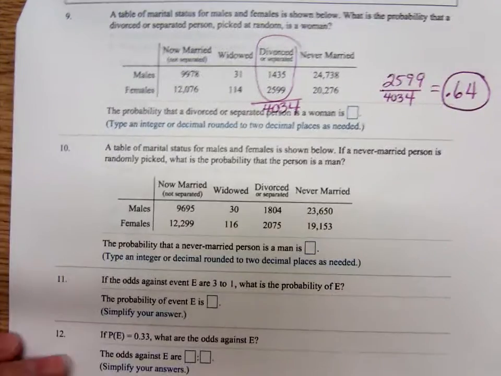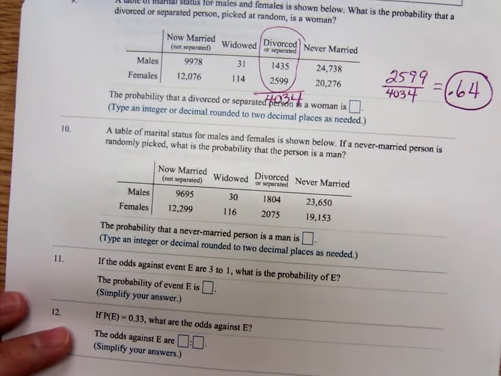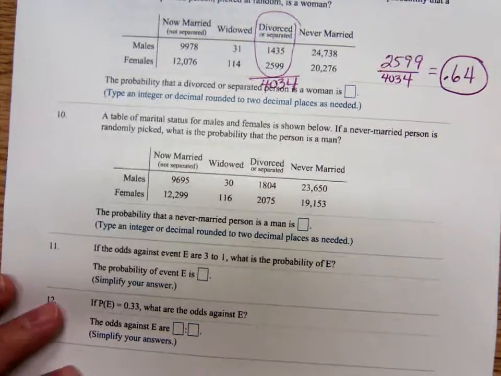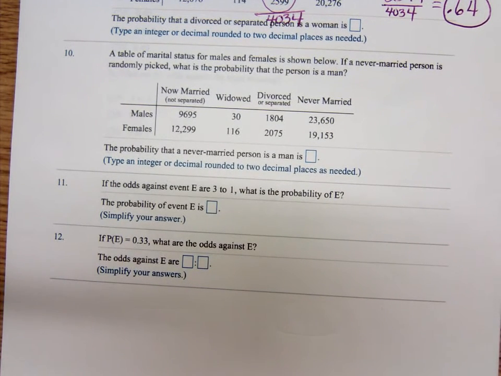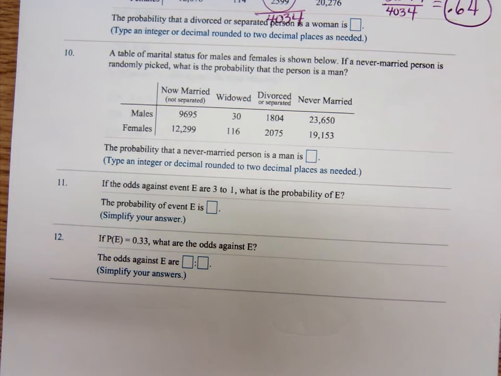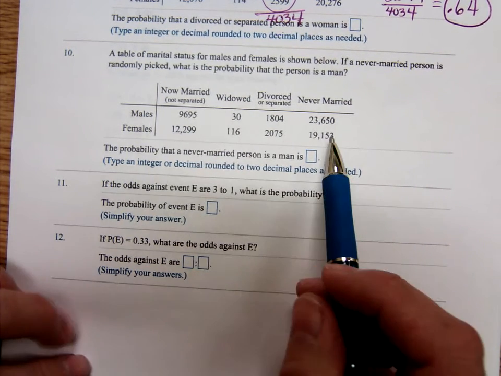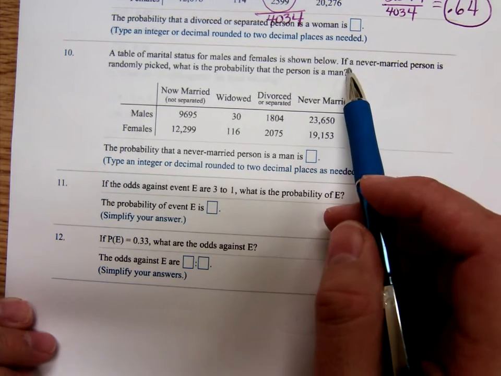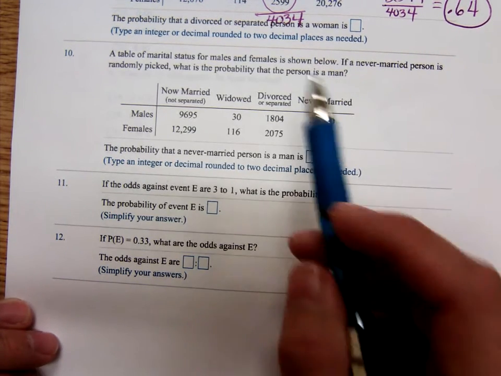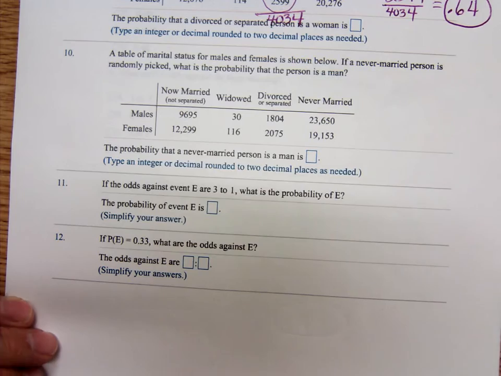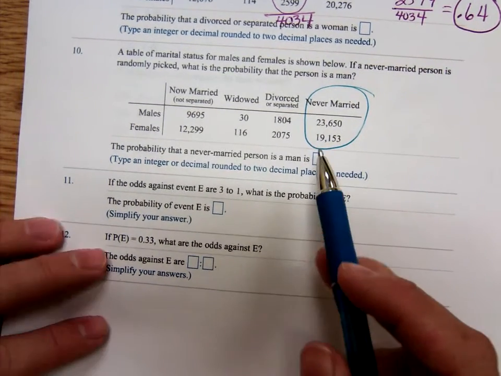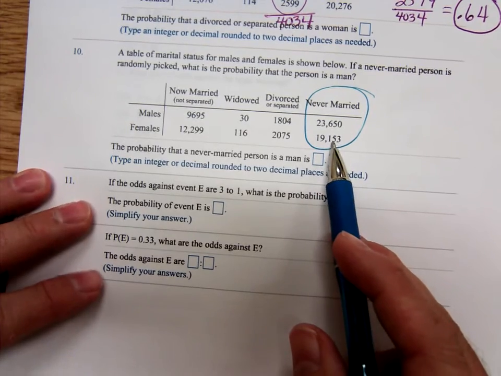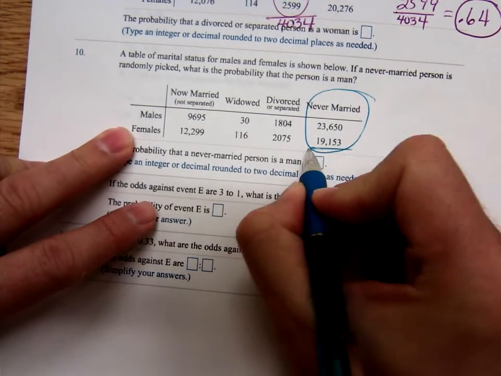Number 10, just sort of flying through these. Number 10, a table of marital status. Same type of table, just different numbers. If a never married person is randomly picked, so they're going to pick a never married person, what's the probability that the person is a man? Well, we need to know how many of these there are all together.